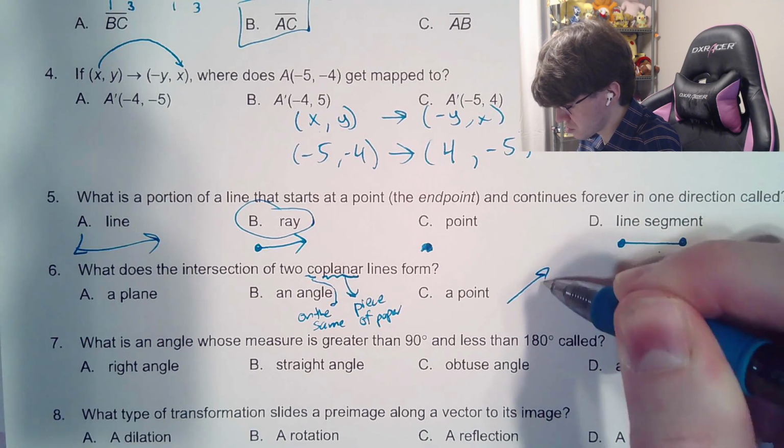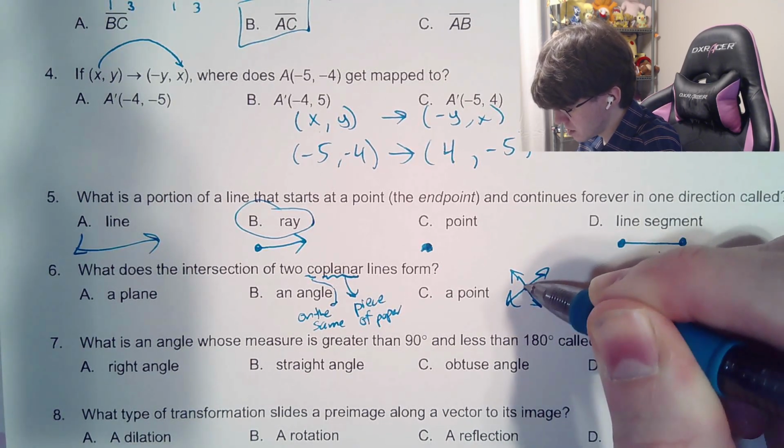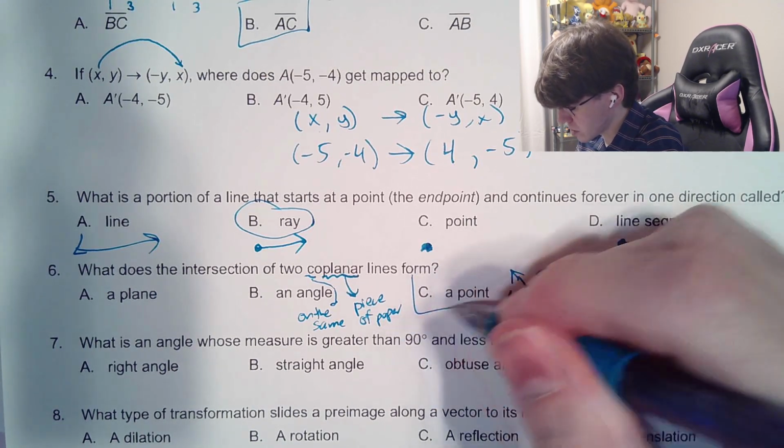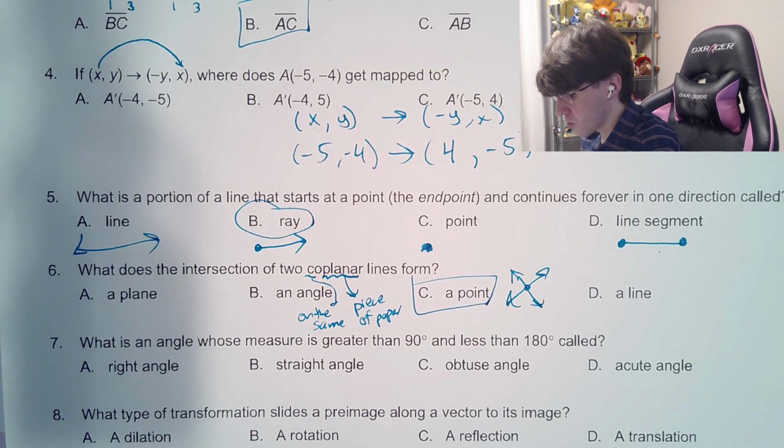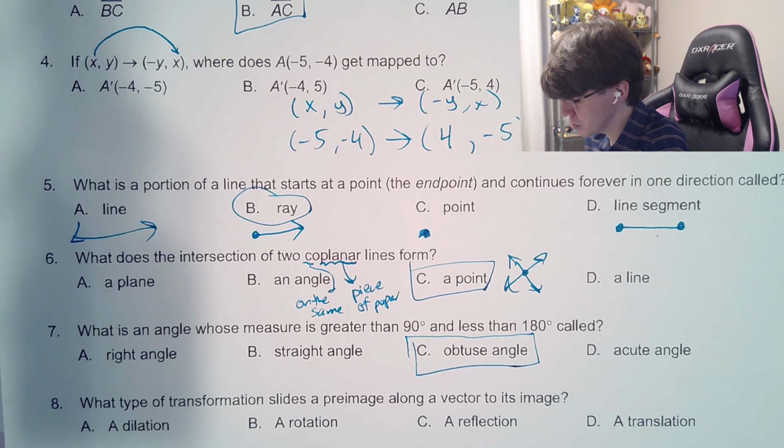So you drew two lines. Remember that lines have the arrows going off. Where do they intersect? They will intersect at a point. There you go. What is an angle whose measure is greater than 90 and less than 180? Well, that's obtuse. Pretty straightforward.